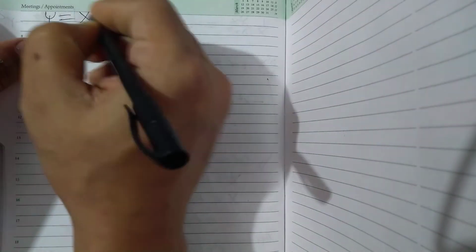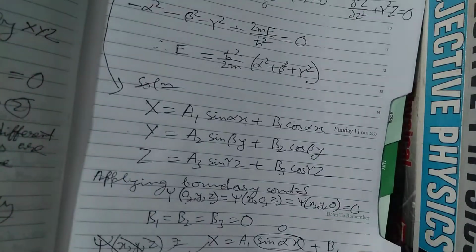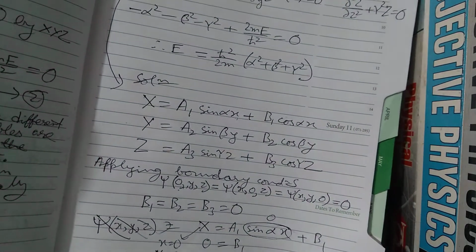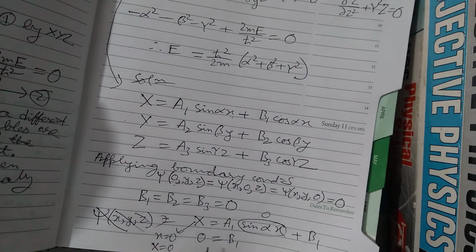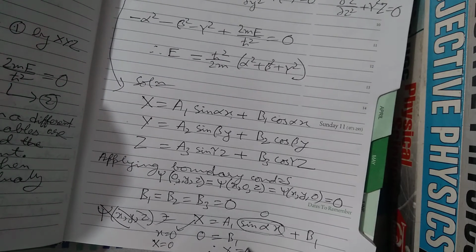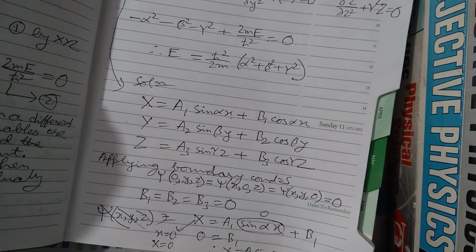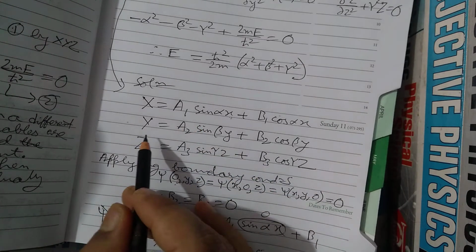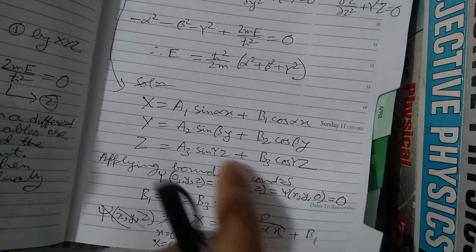So from here psi will be X into Y into Z. Since b1 is 0, X will be a1 into sine of alpha x. Similarly Y will be a2 sine of beta y, and Z will be a3 sine of gamma z.